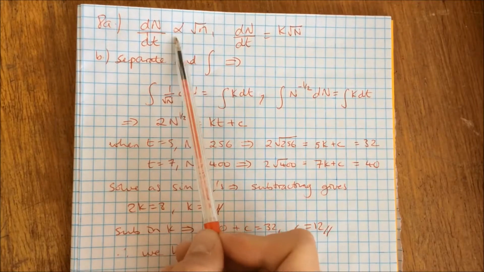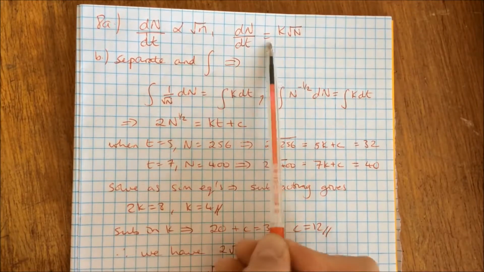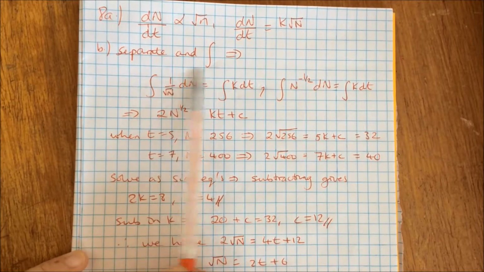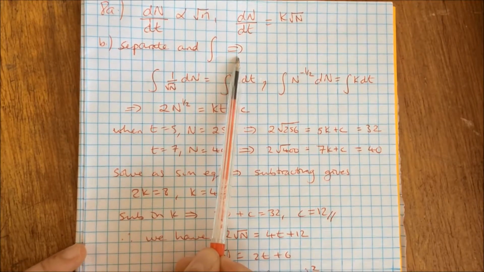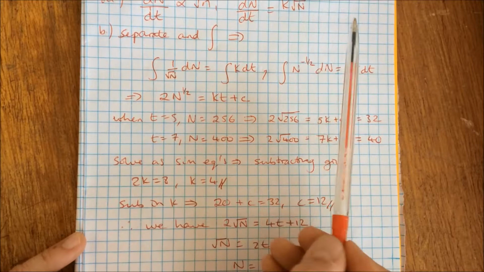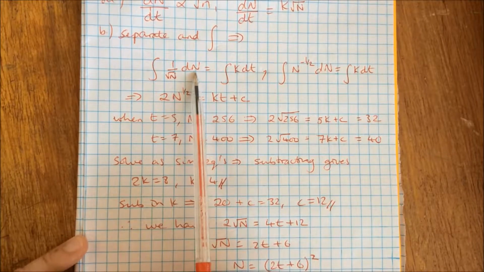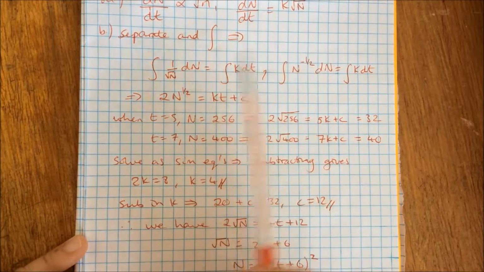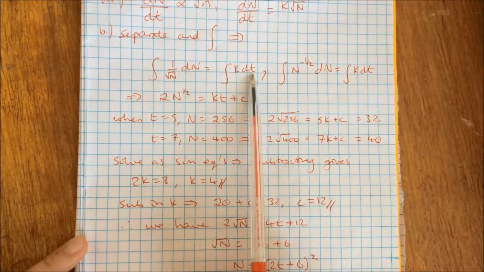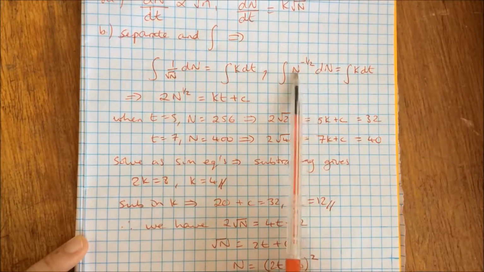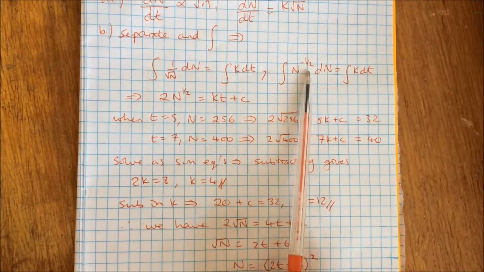So dn by dt is proportional to root n, so dn by dt equals k root n, easiest mark on the paper. And then of course we separate and integrate those variables to get a general solution. So let's bring the root n over, 1 over root n, integral dn. Let's bring the dt up there, gives us the integral of k dt. Obviously that's n to the minus a half because it's downstairs there. I much prefer to write it in index form.